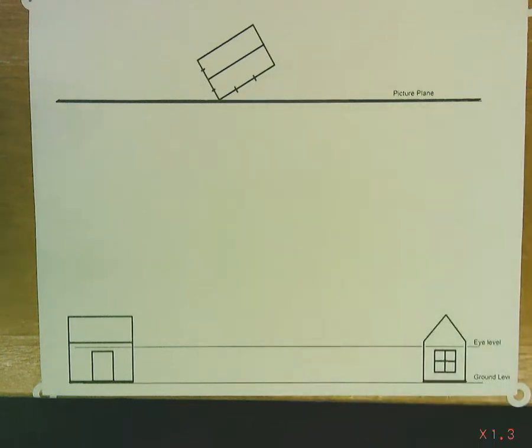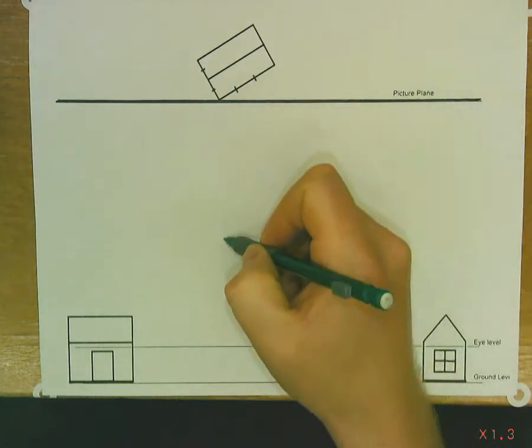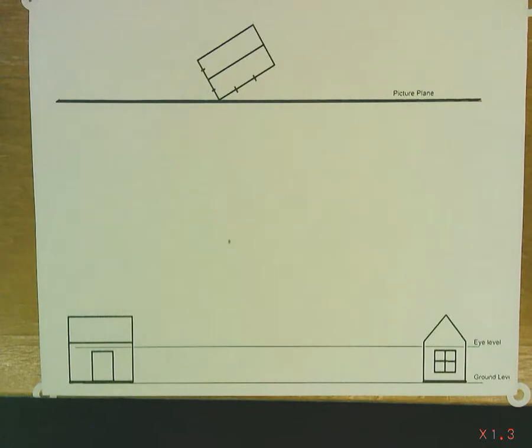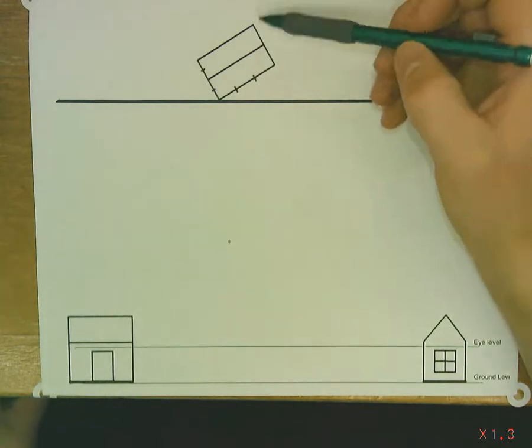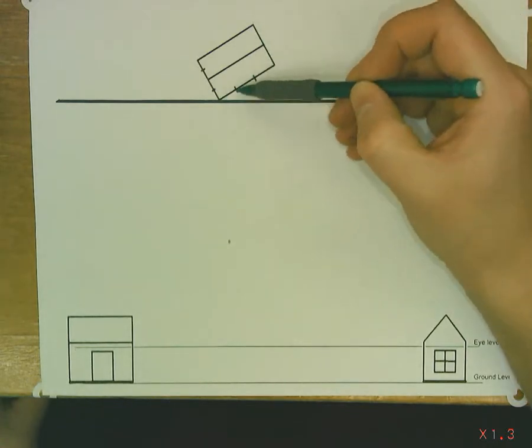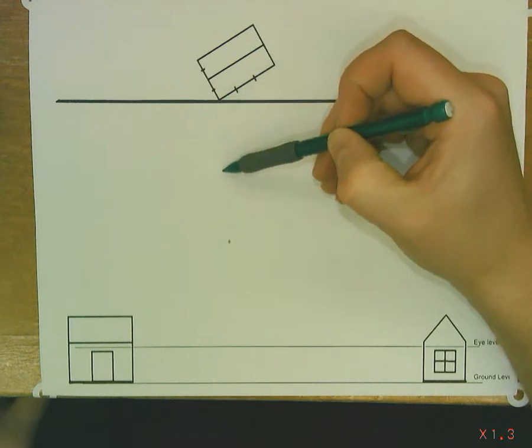Alright, so how we're going to start off is with our starting position, or I should say standing position. We're going to make a dot about here. It's sort of random, but it should be at least 2 lengths of the house away.